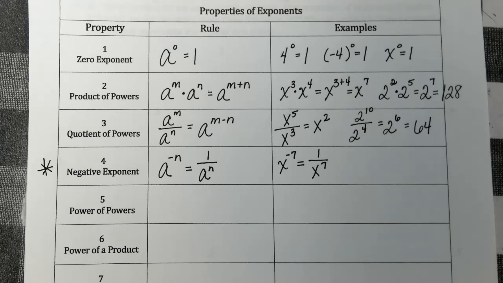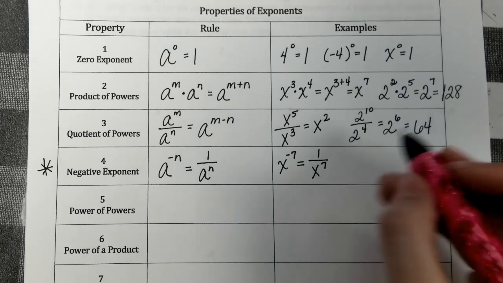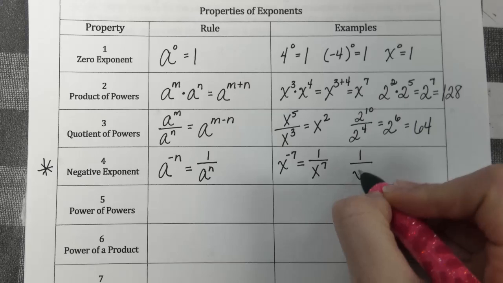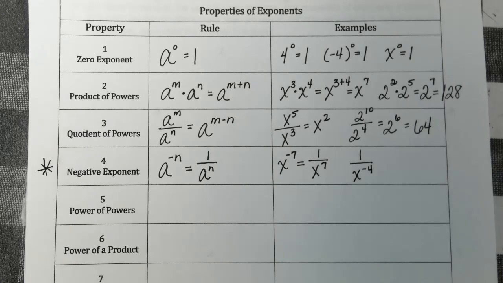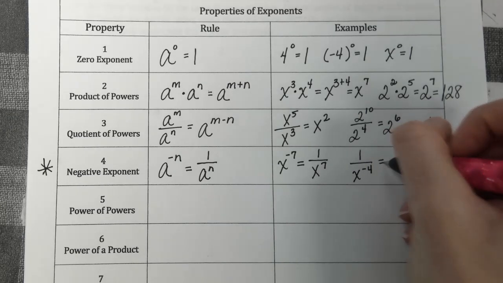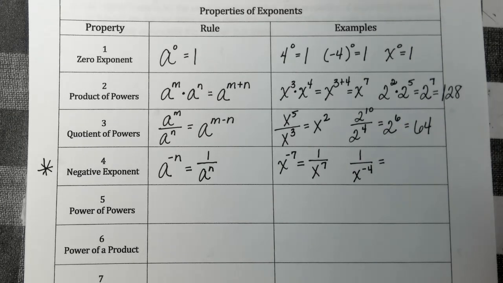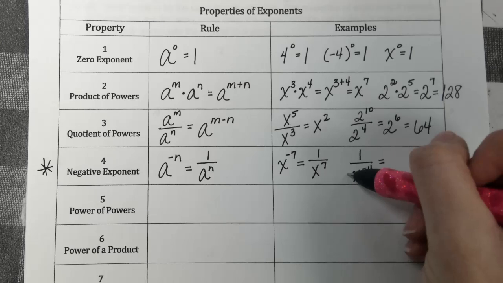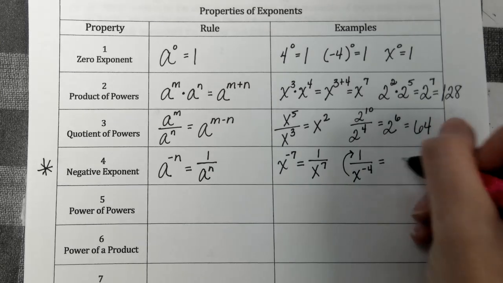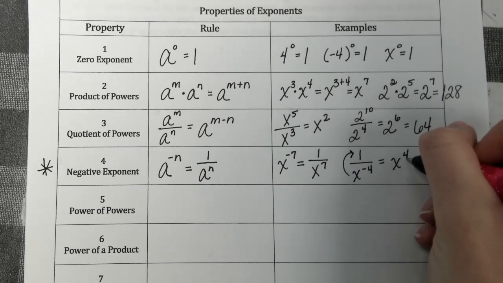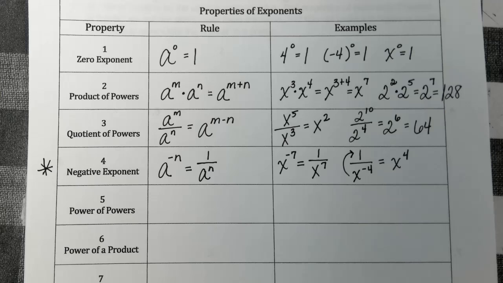Now, if you have 1 over x to the negative 4, this is what I meant by, what if it's negative in the denominator? Well, if you associate a negative exponent with the wrong position, all you have to do is bring it up and it just becomes x to the positive 4. And there's no longer a fraction there.